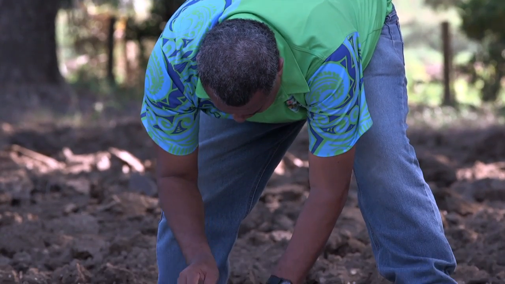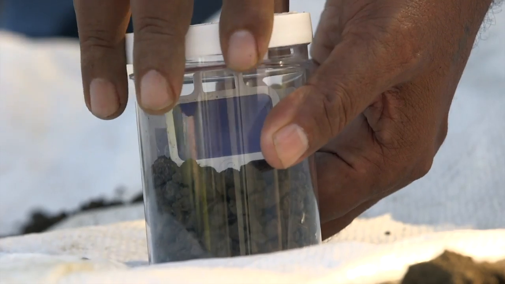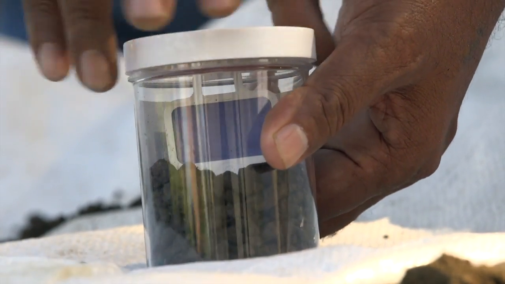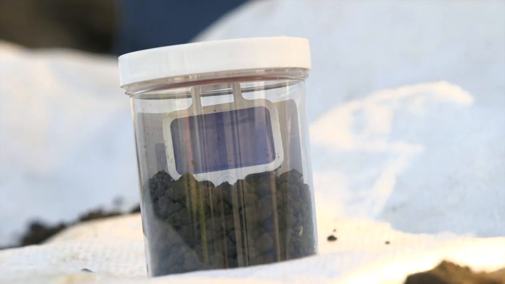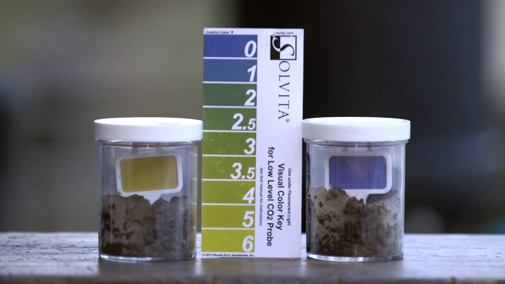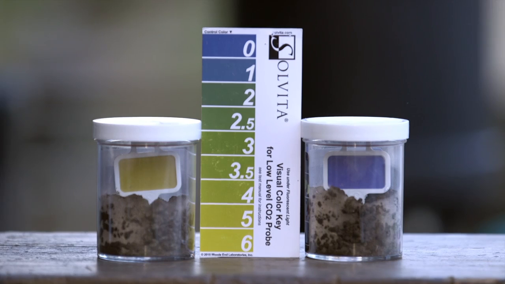Respiration. Take a soil sample and place it in the jar with an indicator leaf and close the lid. Leave it overnight for 24 hours, and when the time has elapsed, remove the indicator leaf and observe any color changes. Match it with the color chart, and the results will indicate the amount of CO2 released from the soil, indicating biological activity.